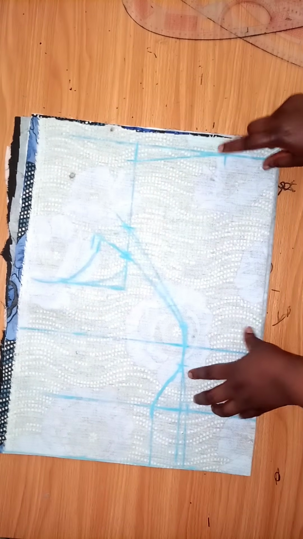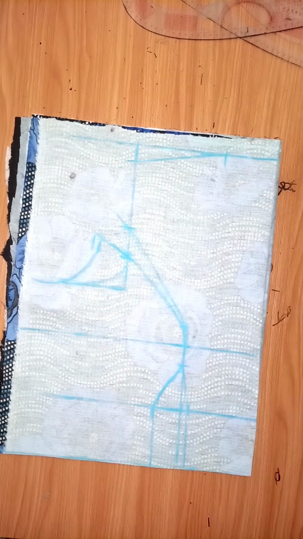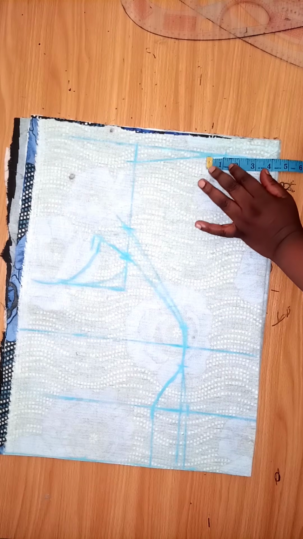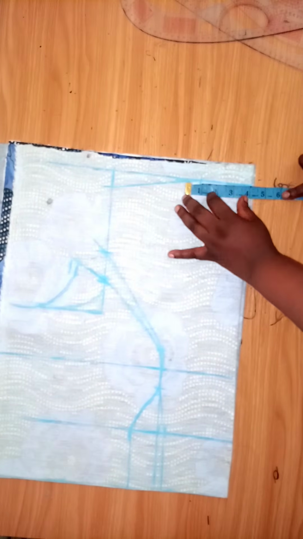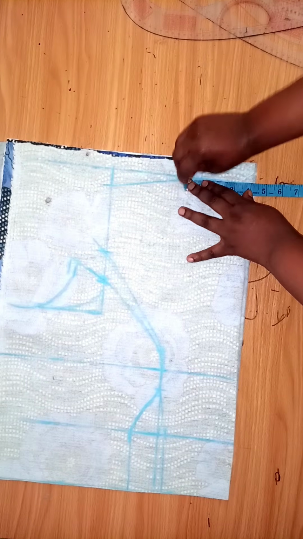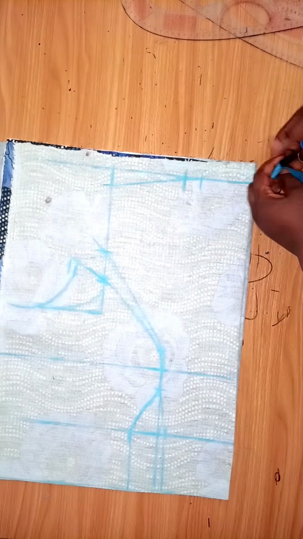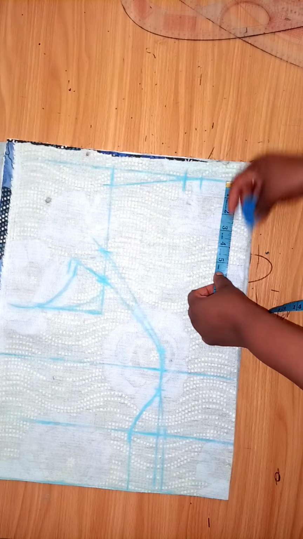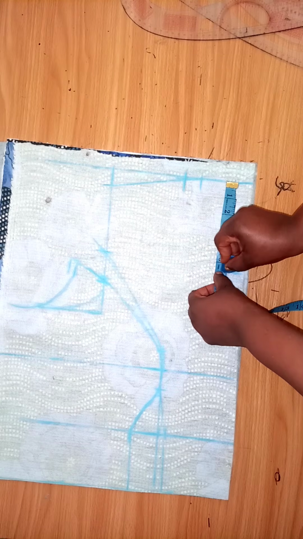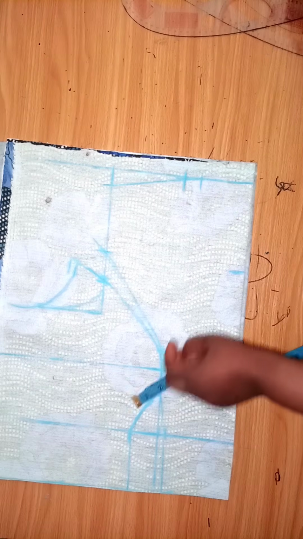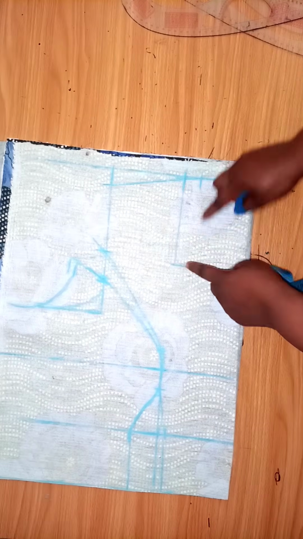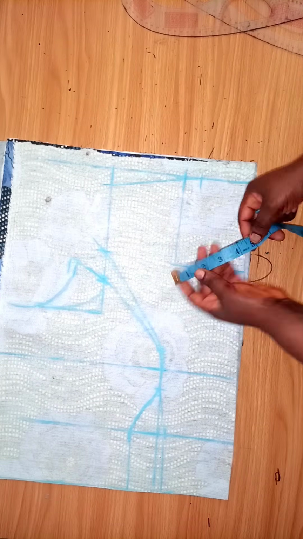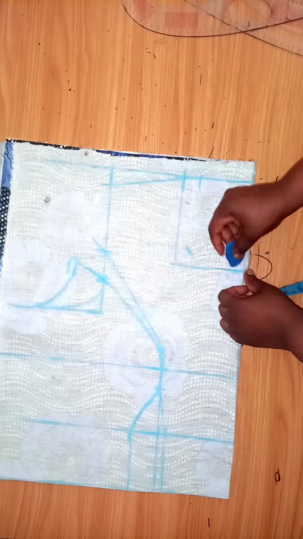So the next thing we'll input now is the neckline. I'll take 4 inches here on this shoulder slope. 4 inches here. Then 5.5 inches down. On this part, I'll go in by 1 inch so that I can curve it out. 1 inch here.